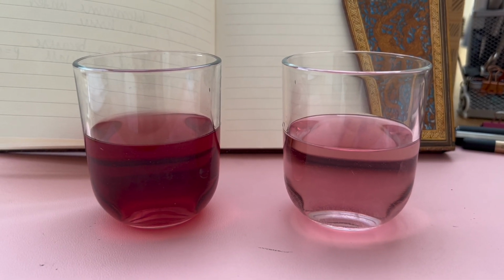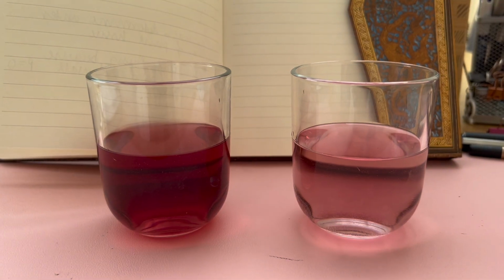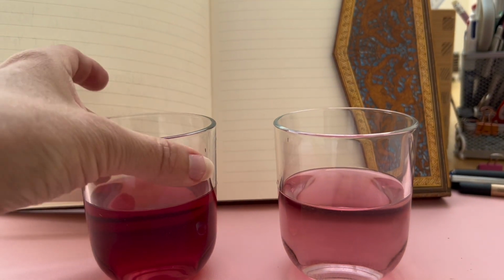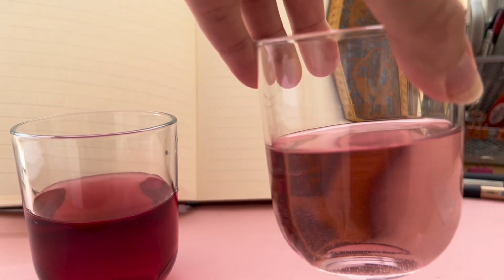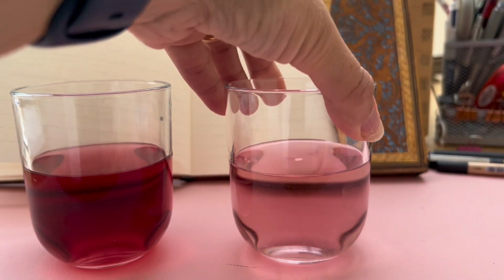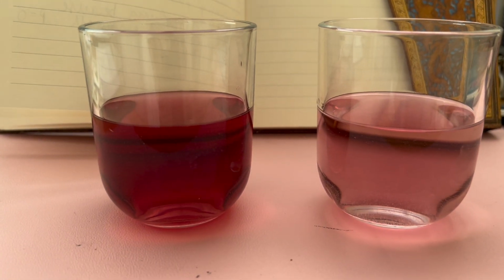What we're looking at here is 2 glasses of blackcurrant squash. They've both got the same volume of liquid in them, but this one is clearly more concentrated than this one. You can see just by the colour. This one is darker and this one is a paler colour.